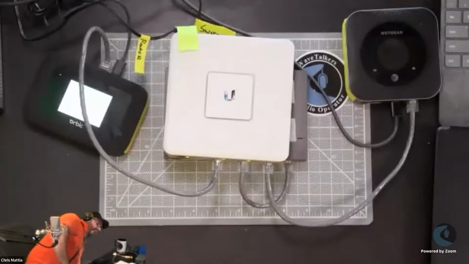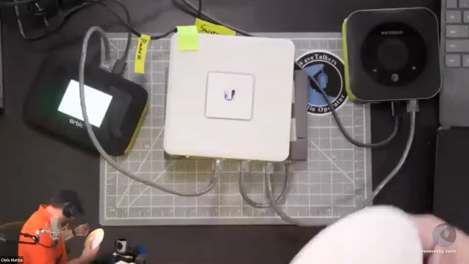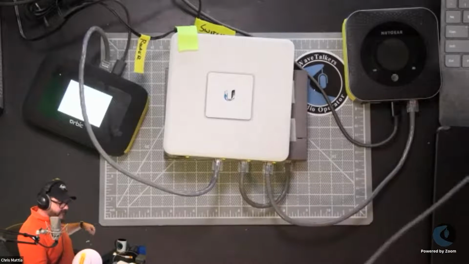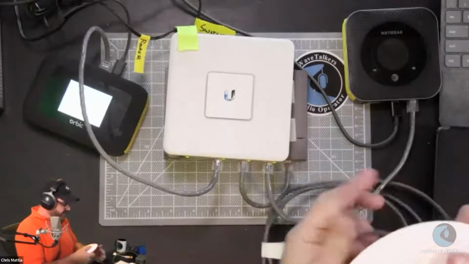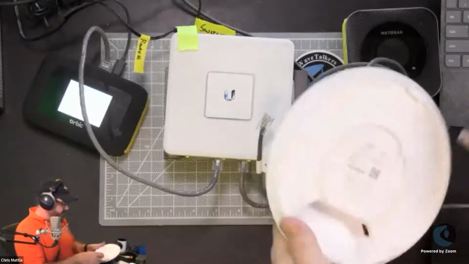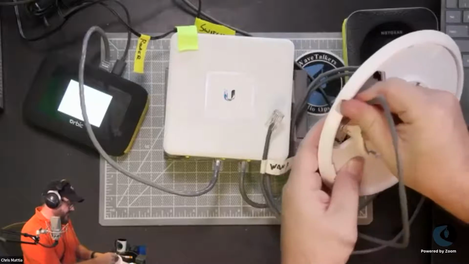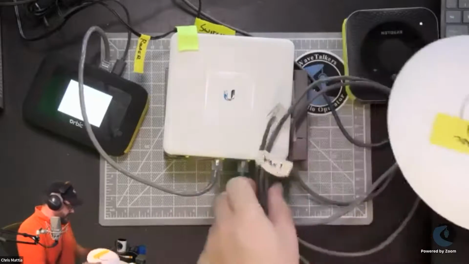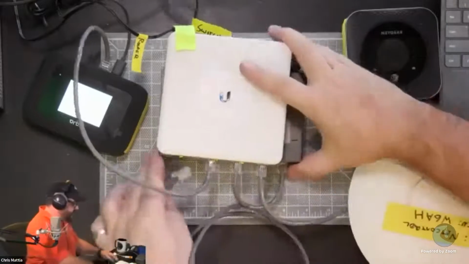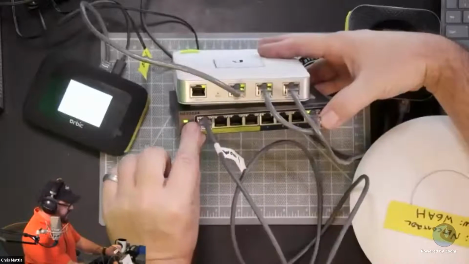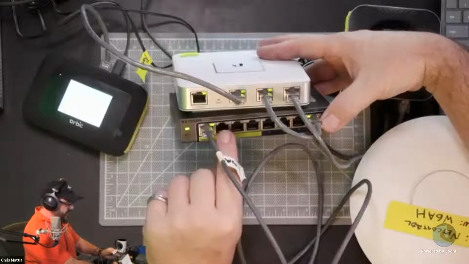Let's go ahead and get some Wi-Fi on at this point. I just have my, whoops. Helps if I leave the hotspot, if I leave this thing plugged in here. And I'm going to plug this into my main port. And I'm going to plug it into one of the PoE ports over here. And we should see the light start blinking over here. There it goes. It's configuring.